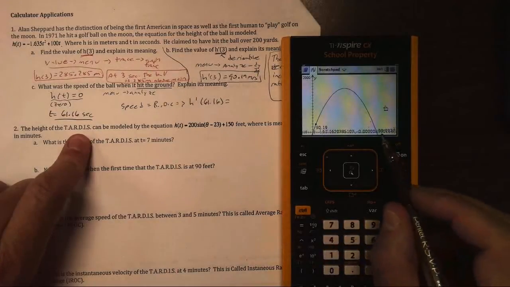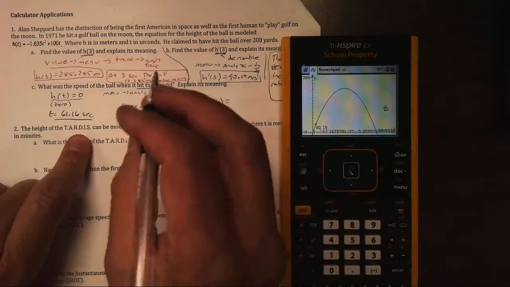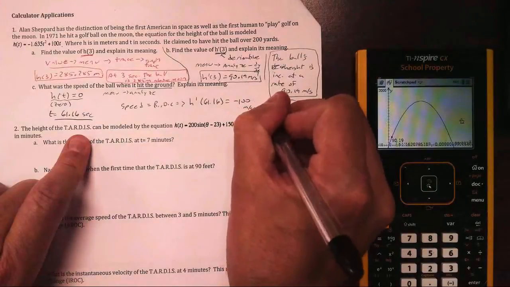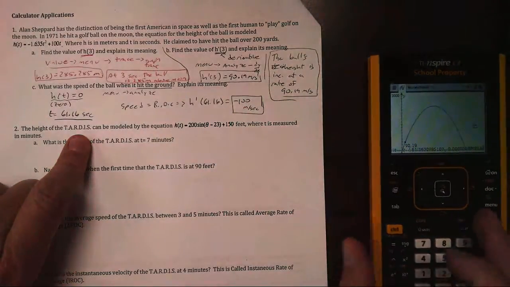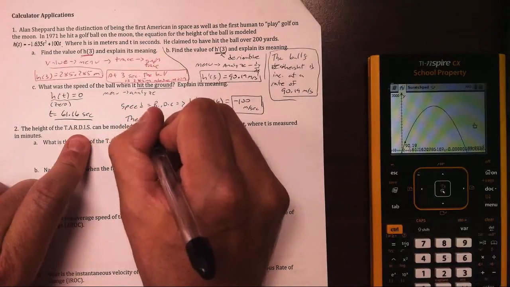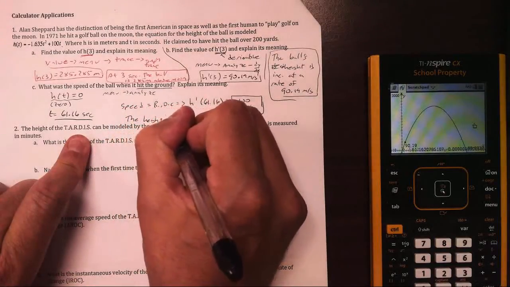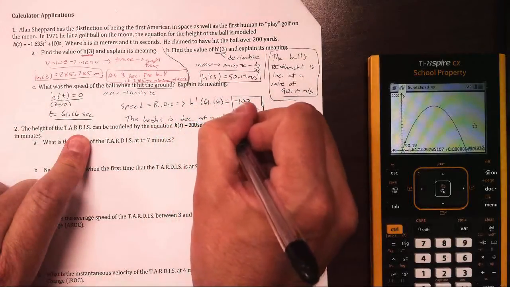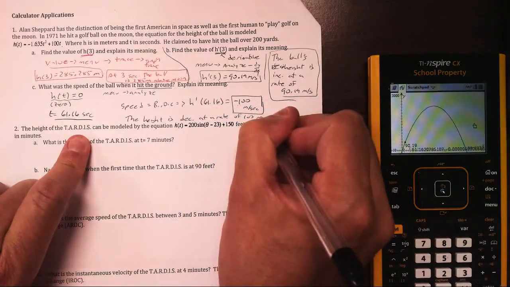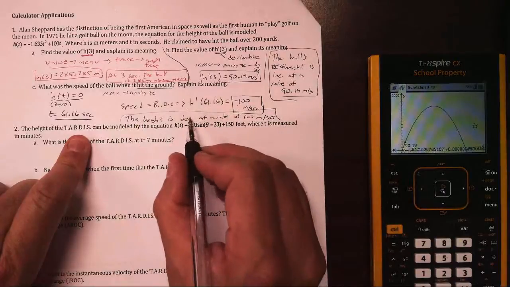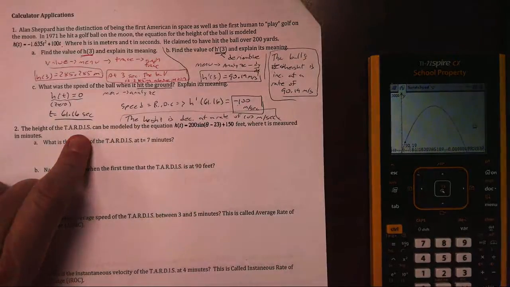Now it's kind of hard to read, but there's all these little things right here. But if I read that, this is like negative 99.99, which is like negative 100, and that's going to be meters per second again. So this is saying, be very careful, the ball's height, because it's negative, is decreasing at a rate of 100 meters per second. Now notice when I put decreasing, I still keep that positive right there.